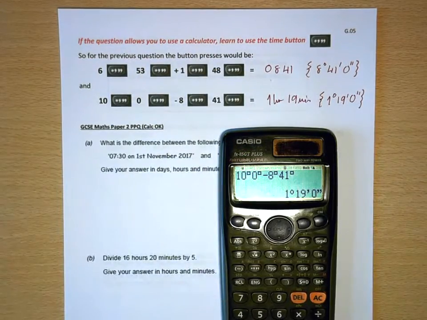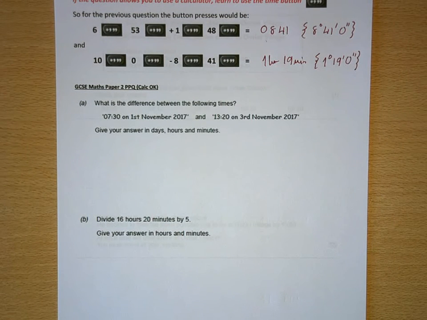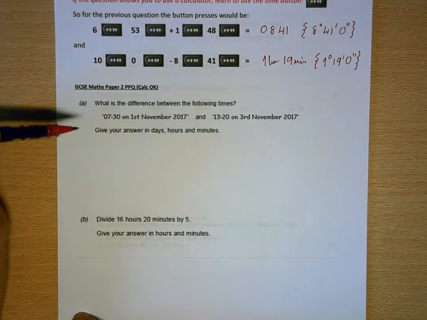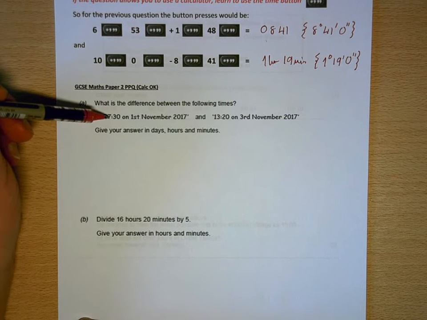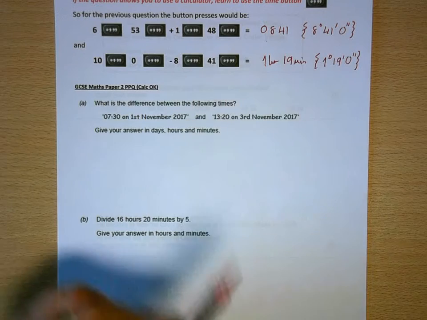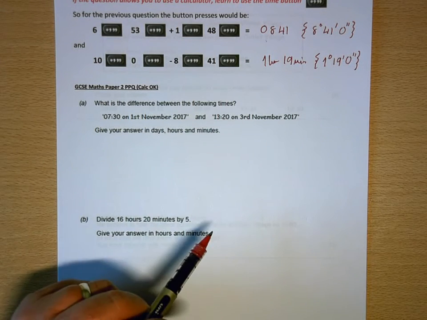would be like that. So here is an example of a paper 2. These were on a maths paper 2, so you're allowed to use a calculator on this question. But let's see how we can do this. What is the difference between the following times? 7:30 on the 1st of November 2017 and 13:20 on the 3rd of November 2017. Give your answer in days, hours and minutes.